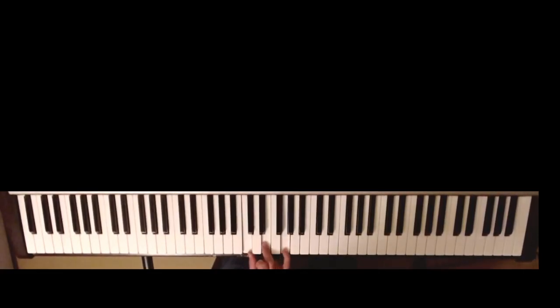C major, C, E, G, to F major, F, A, C. I've inverted it here, in other words, I've played it in a different order. F, A, C, I put the C down here.